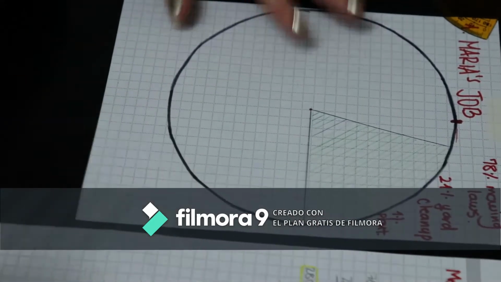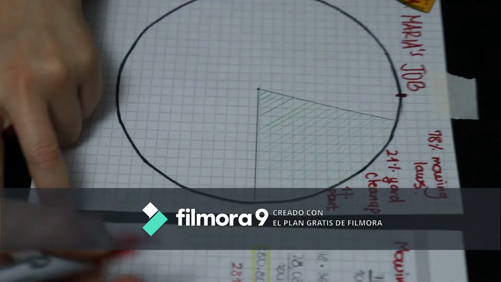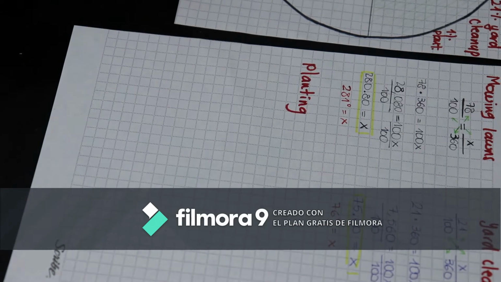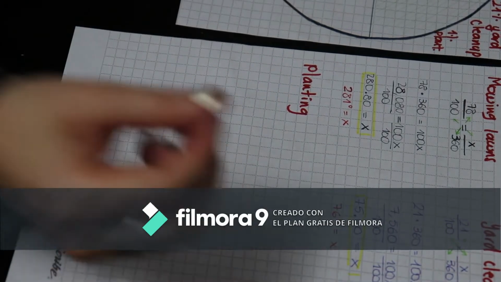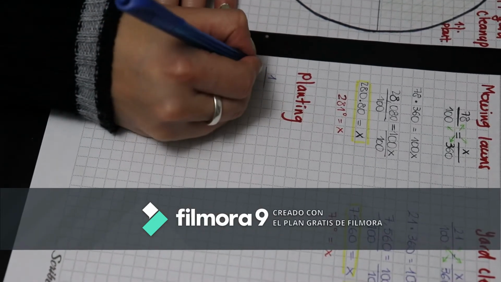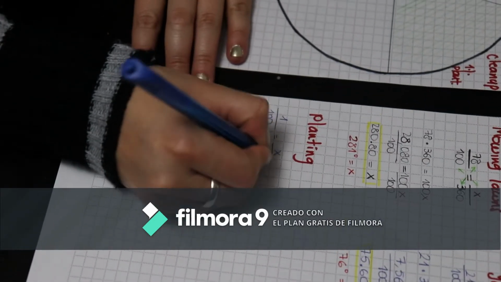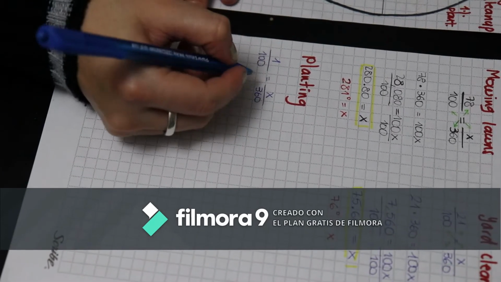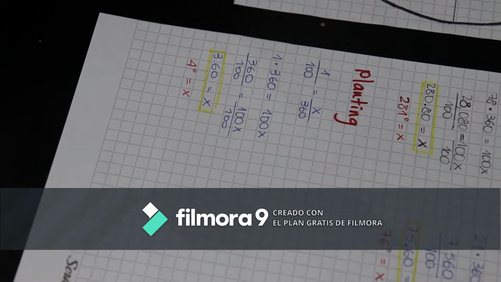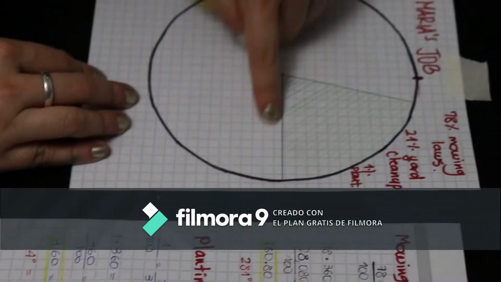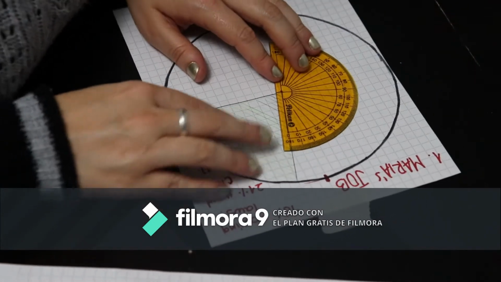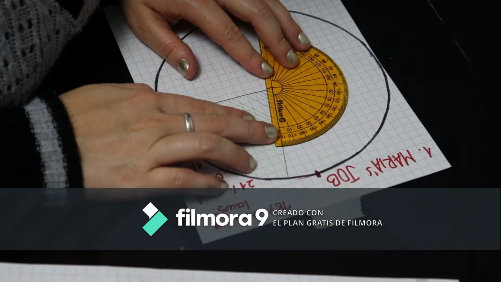Now I'm gonna go with the 1%. The 1% is for planting. Planting goes with, of course, 1/100 equals x over 360. So 4 degrees is gonna be that 1%. So it's up to you. You can continue on this side and you can continue on this side. I actually like to go counterclockwise, so I'm just gonna go ahead and go that way.